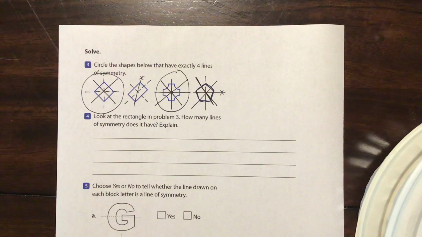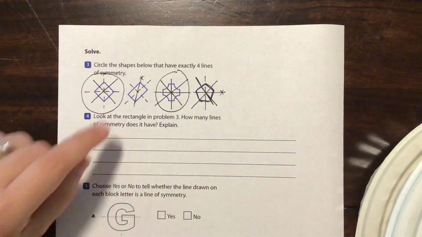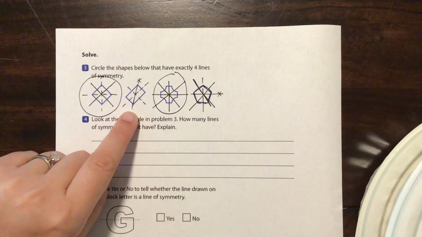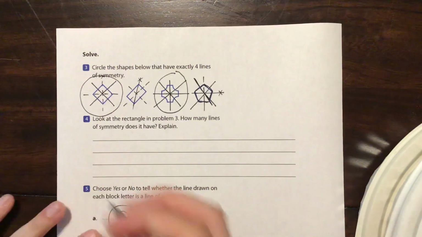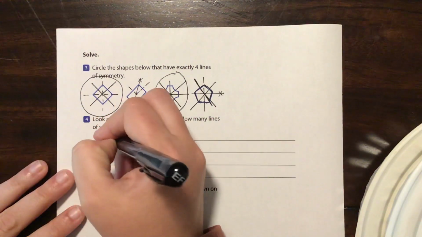Number 4, look at the rectangle in problem 3. How many lines of symmetry does it have? So we drew out our lines of symmetry for this rectangle right here, and we found that it has 2 lines of symmetry. So the answer would be 2 lines of symmetry.